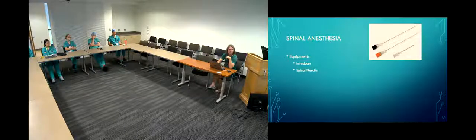All right. So I know you guys haven't done spinal, but have you seen the spinal kit? Has anyone touched spine? Okay, I guess. So really what we're talking about, all you really need is an introducer needle and the spinal needle. You don't need a whole lot of other things with that.